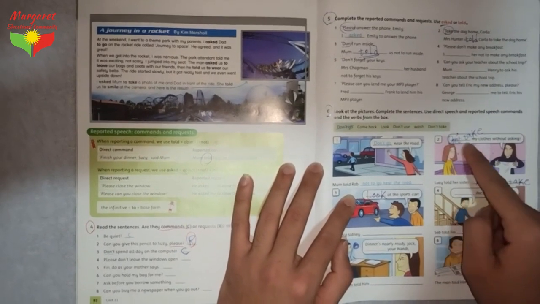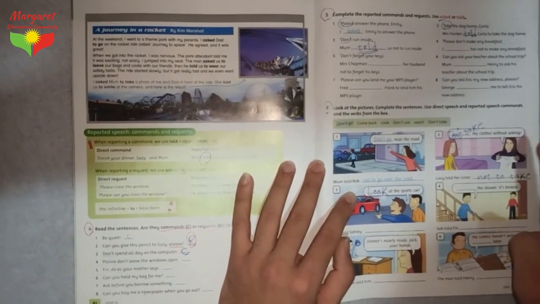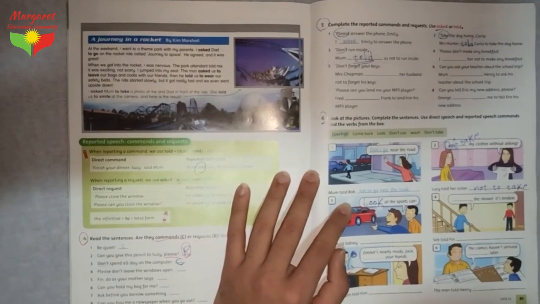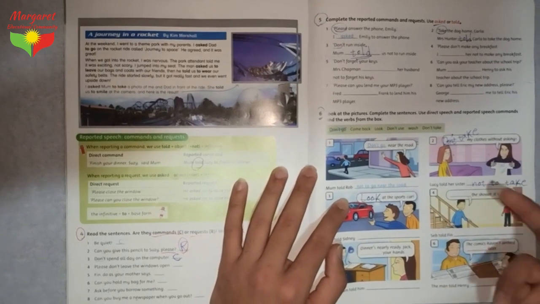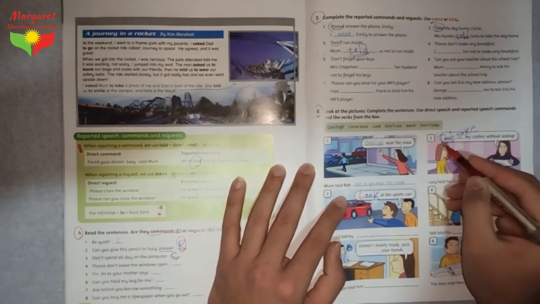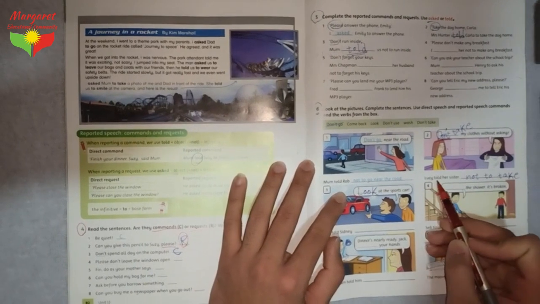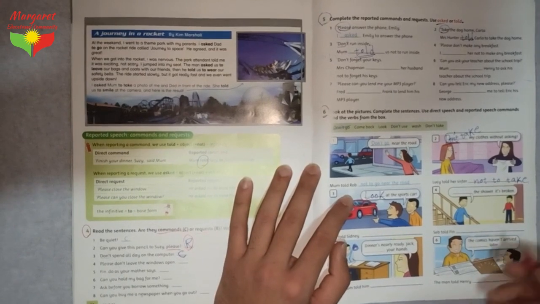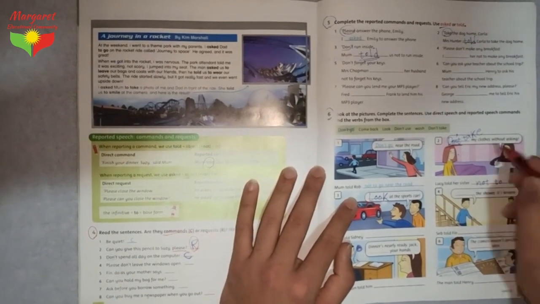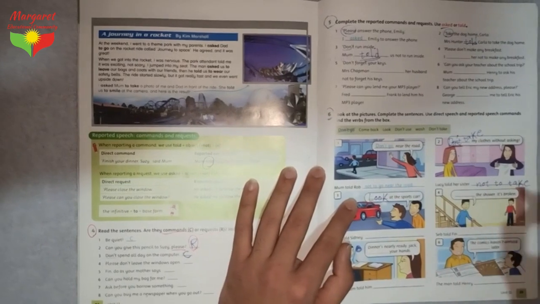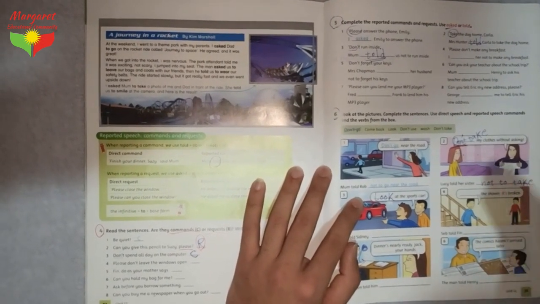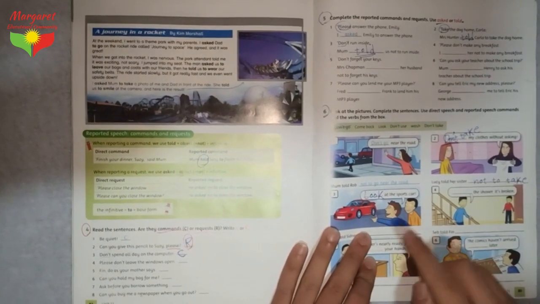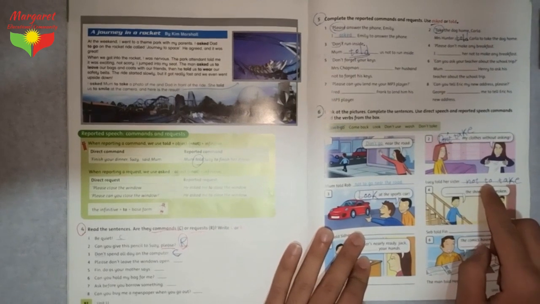Don't take my clothes without asking. So this sister is telling the other one, don't take my clothes without asking. Okay, how do you change into reported speech? So it starts with a verb, so this is a reported command. Lucy told her sister not to take her clothes. Okay, there's not enough space for me to write down the rest of the sentence, but if you write smaller, you can write down the whole sentence. But guys, it's important for you to know another note. In reported speech, when it is negative, we have not before to, not after to.